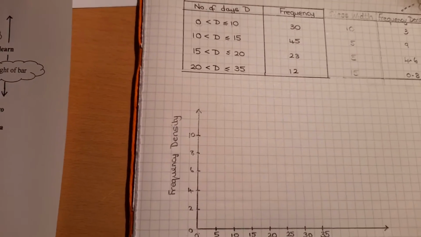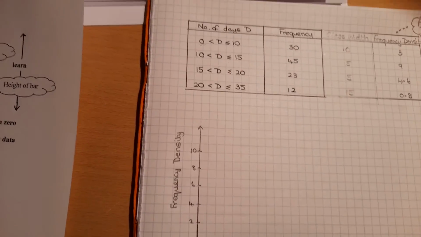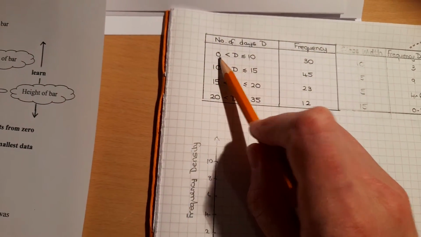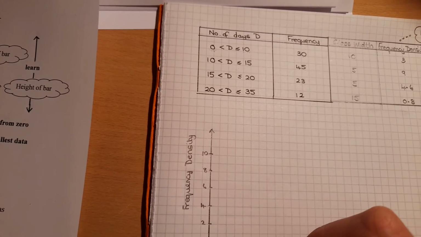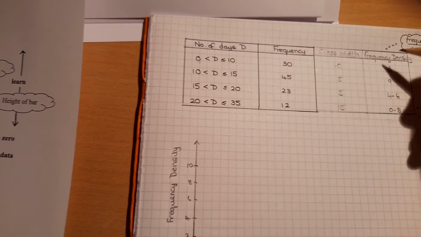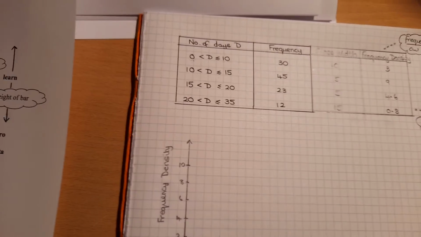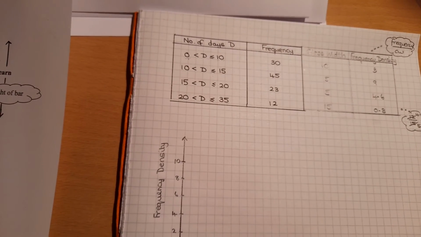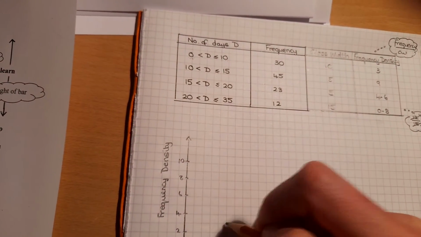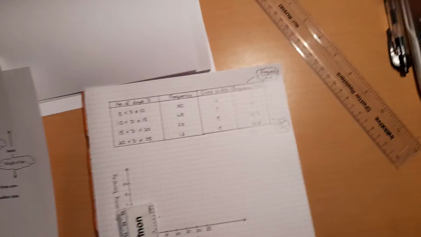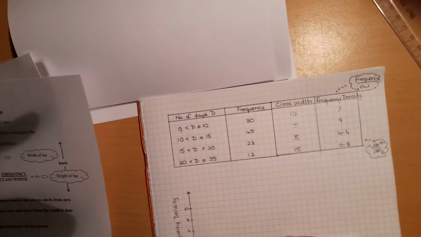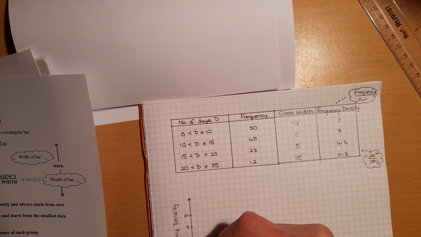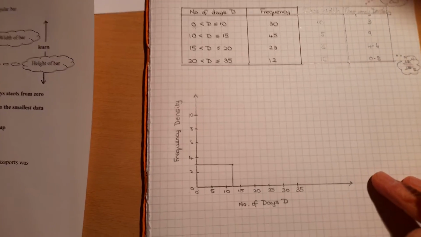So the final thing to do now is to rule the bars for each group. So if we take a look at the first group, it starts at 0 and goes to 10. So in other words, it's 10 wide. So that's the width of the first group, the first bar. And the height of the first bar is 3. So what I'm going to do is start at 0, 10 wide, and 3 up. And that's going to be bar number 1, hopefully. Okay, so there's our first bar.